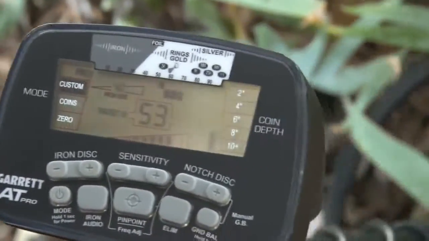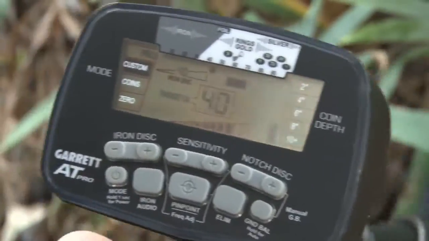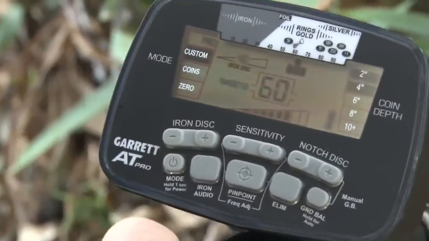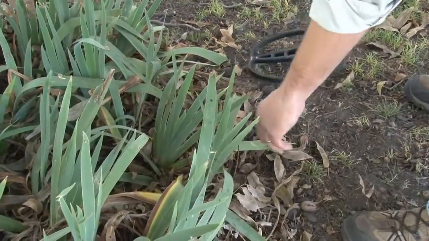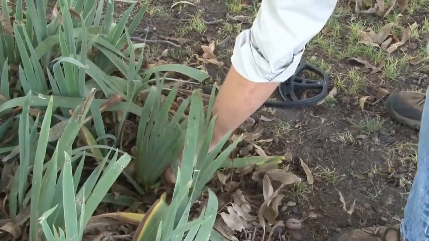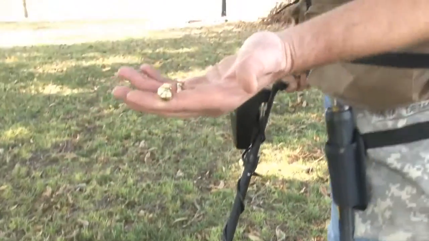And there we go, I've got something that's hitting right there in the high 50s, just like the other one did. And right off the end of this coil tip, there's my earring.